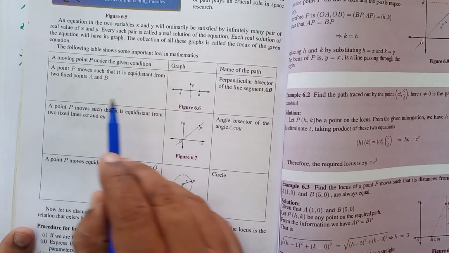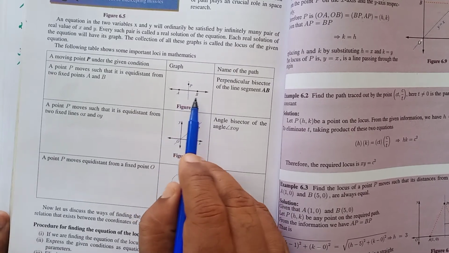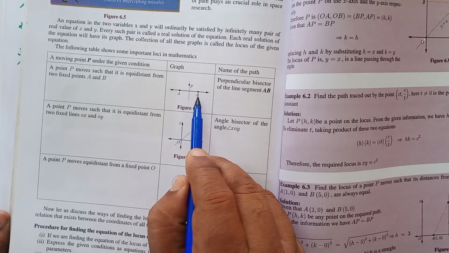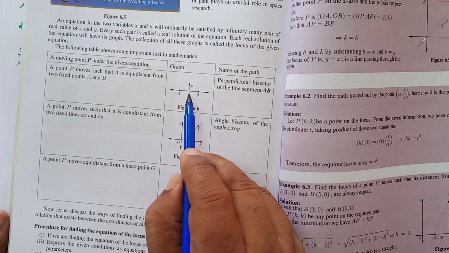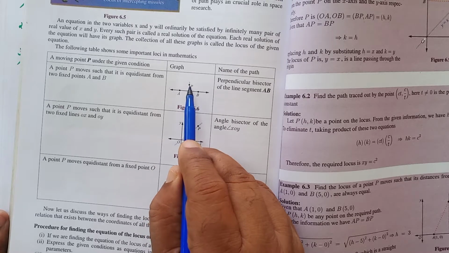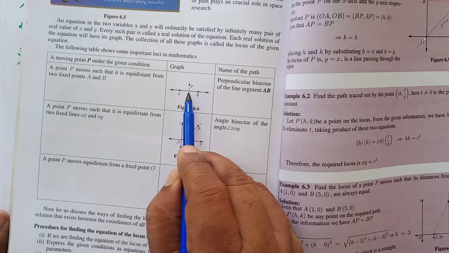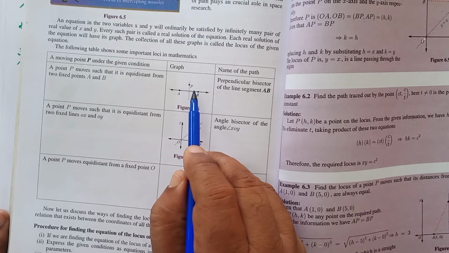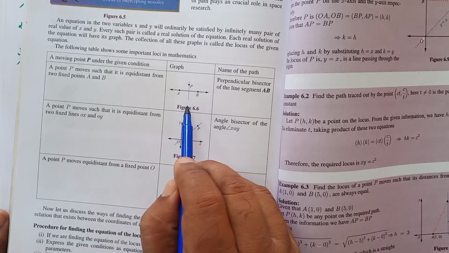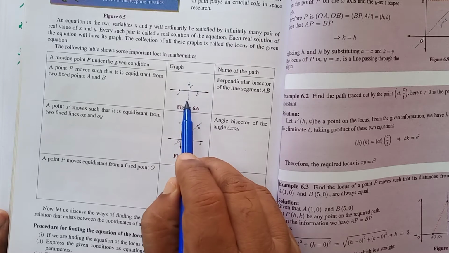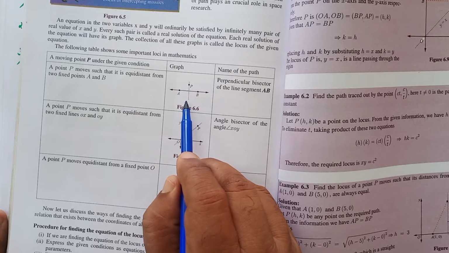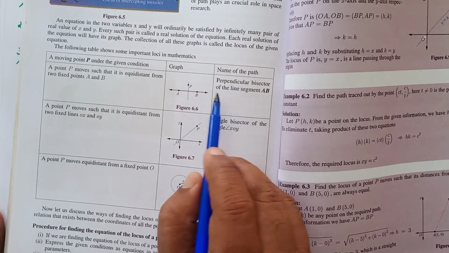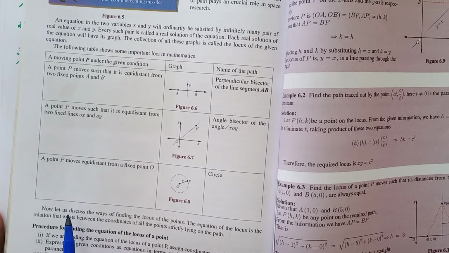Now the third one, the perpendicular bisector. We have two fixed points A and B. There is a moving point P. The condition is that PA and PB are always equal. You have to obey the geometrical condition. While obeying it, you will be getting a shape like that. Suppose the point P is here, PA and PB are always equal; suppose the point is over here, PA and PB are always equal. So you will definitely be getting a straight line. That straight line passes through the midpoint of AB, and at the same time it is perpendicular. So what is it called? The perpendicular bisector of the line segment AB. So the perpendicular bisector is the locus of the point P.